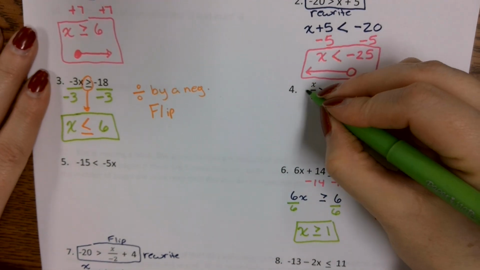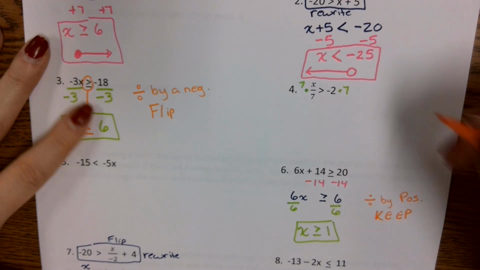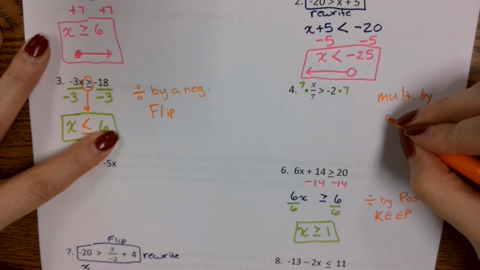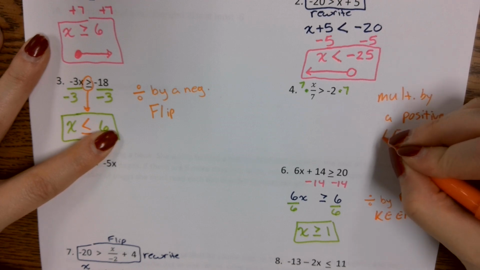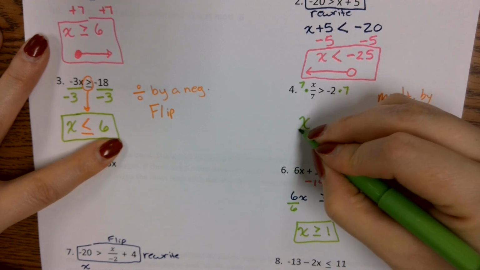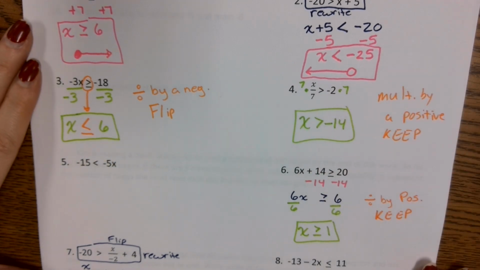The inverse operation that we're going to perform is to multiply both sides by 7. Because we are multiplying both sides by a positive, that means we're going to keep our inequality just as it is. Nothing's going to flip. So we're going to get x is now greater than -14.